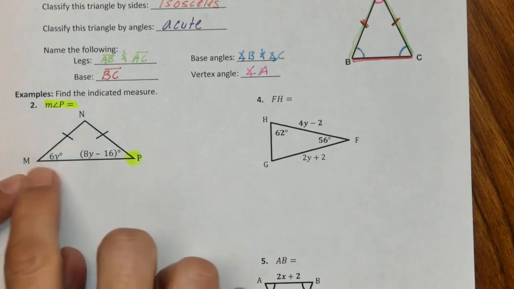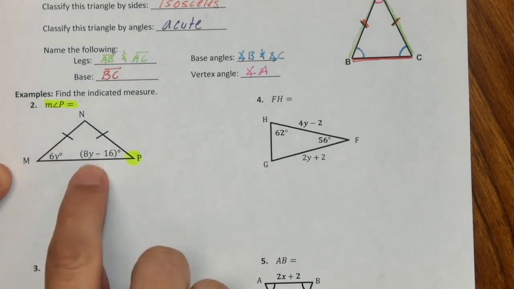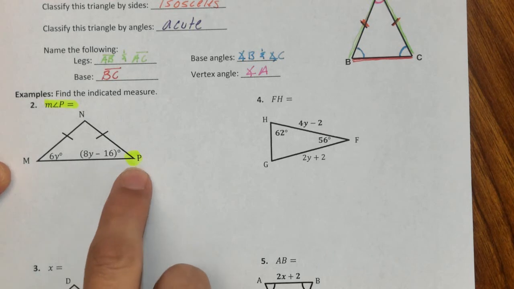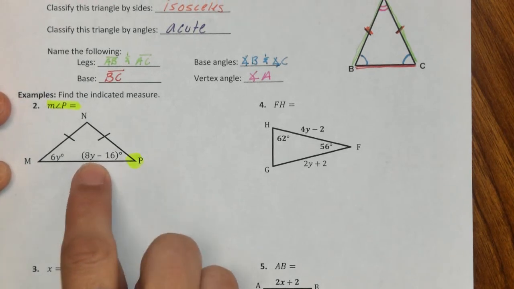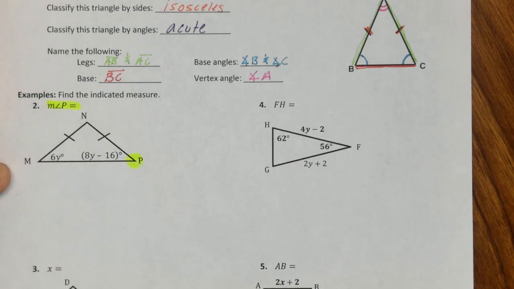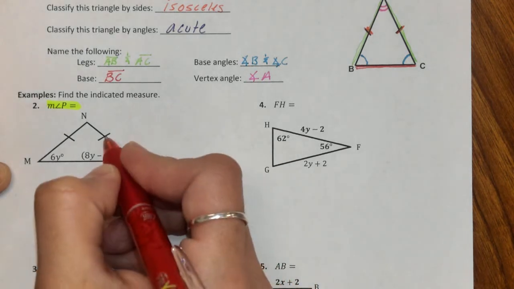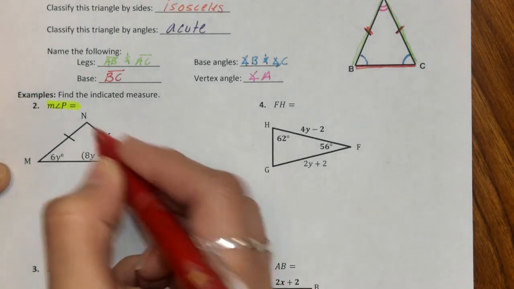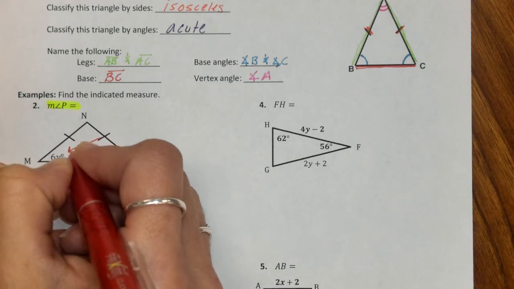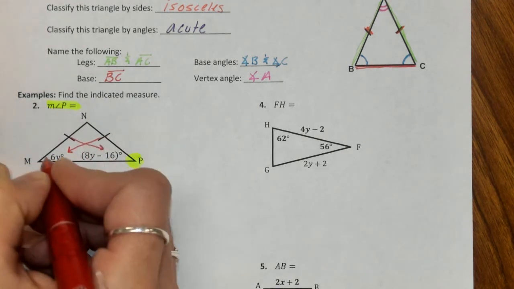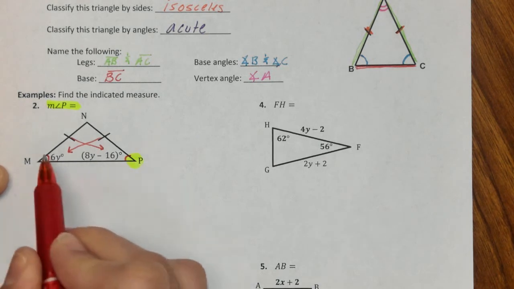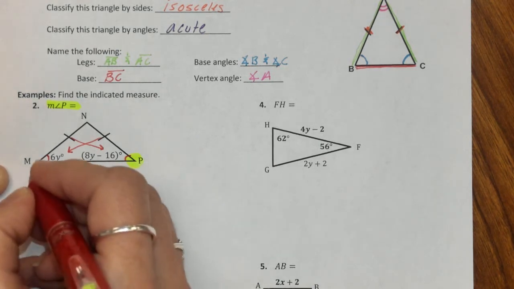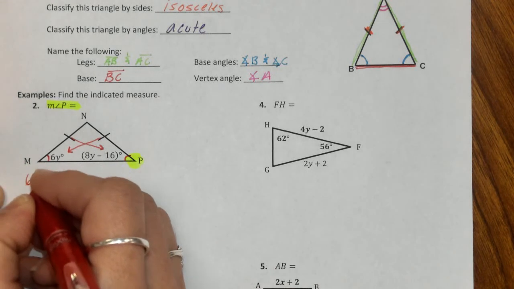So I'm given that angle M is 6y and angle P is 8y minus 16. The measurement of angle P is not 8y minus 16. We've got to solve for y and then use our substitution property and plug back in. So if we see here, we have our congruent sides, segment MN and segment NP. And like we discussed, across from your congruent sides are going to be your congruent angles. So we've learned that when two angles are congruent, their measurements are equal. So we can just set this up equal to each other.